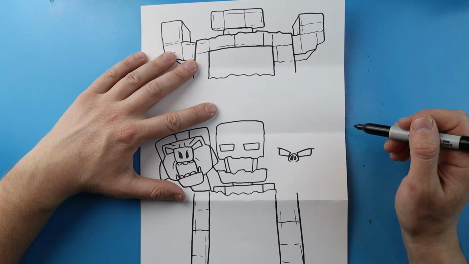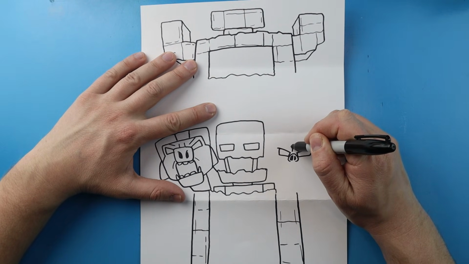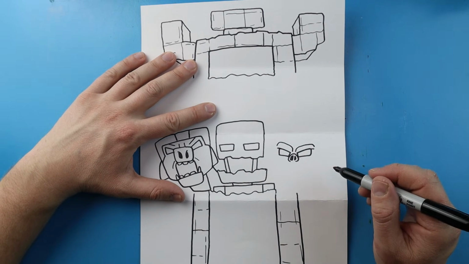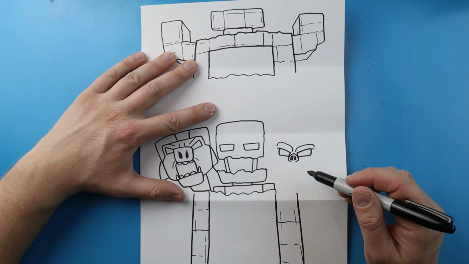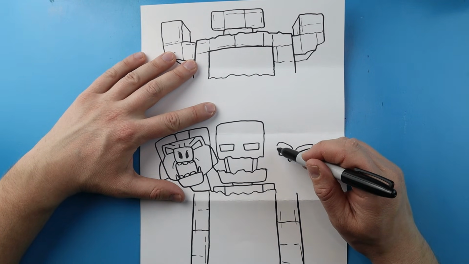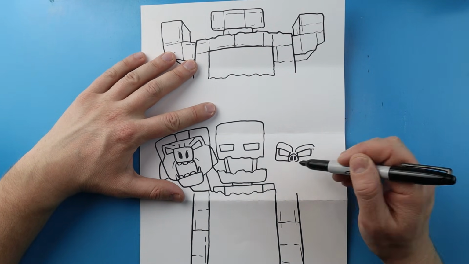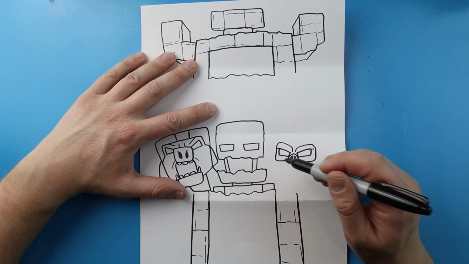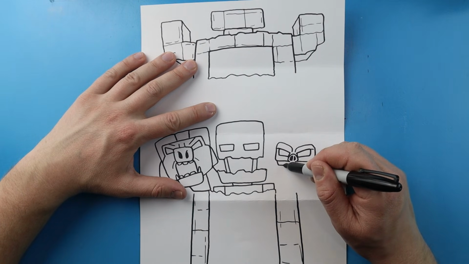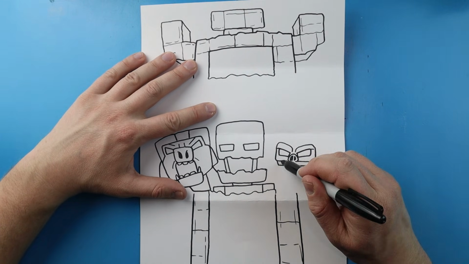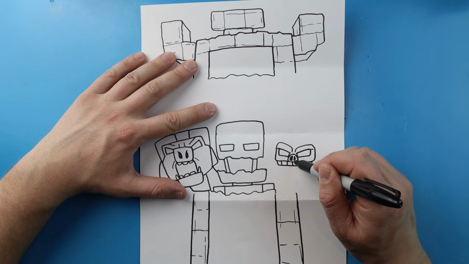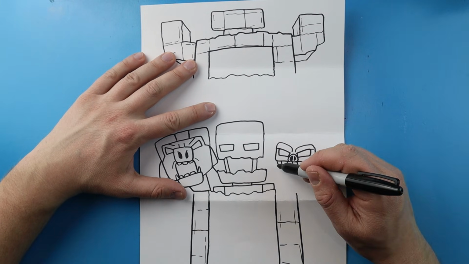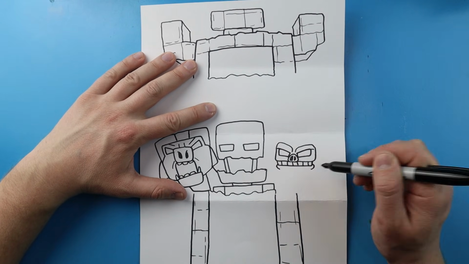We'll make a line across the top of each eye. And we're going to curve this line around and curve this line around. Then we're going to bring this line down and over. And this line down and over. Then we're going to come down, over, and up. And we'll just make a bunch of little teeth on here. Curve this around, curve this around.